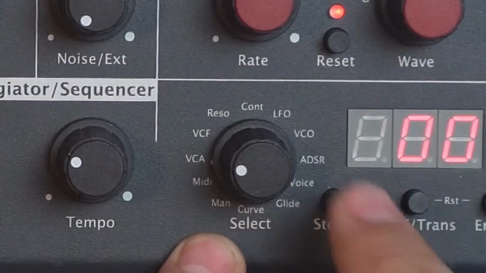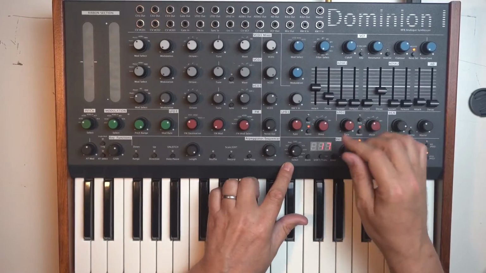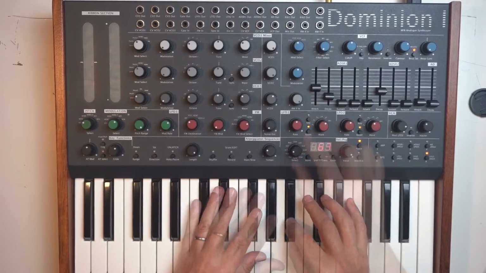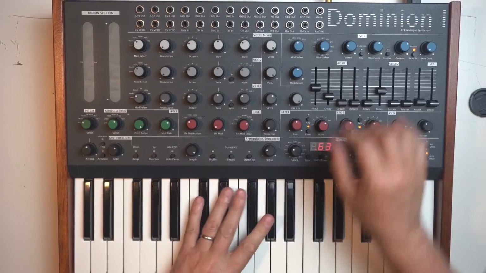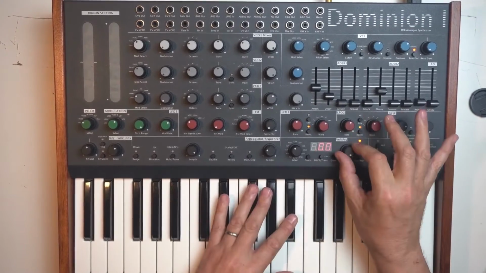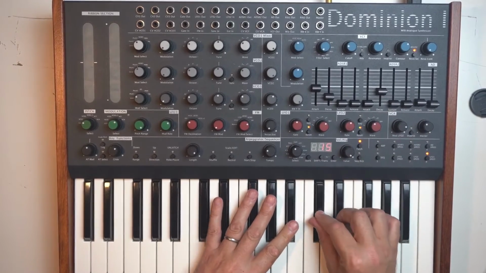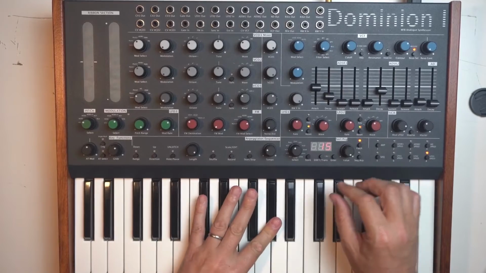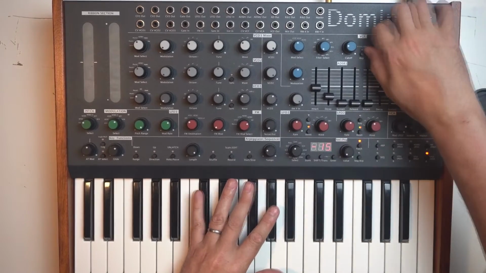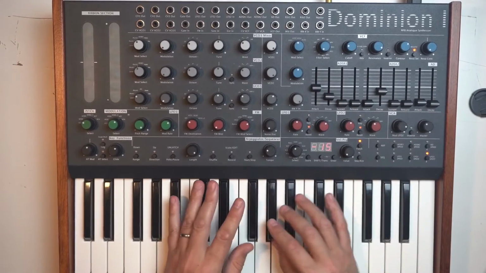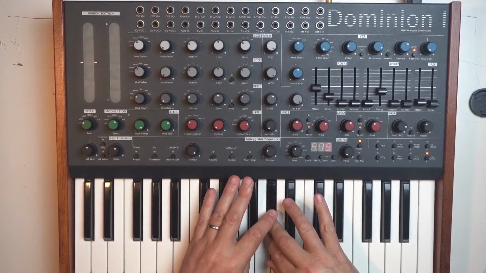The selections around the top give you a choice of where to send your velocity signal to. So you can go to the VCA, fine, and the filter. It can also adjust the amount of resonance. So the harder you hit it here, the more resonance you get. These all go negative as well, so here, pressing it gently, the resonance is up. When you go hard, cuts it back.